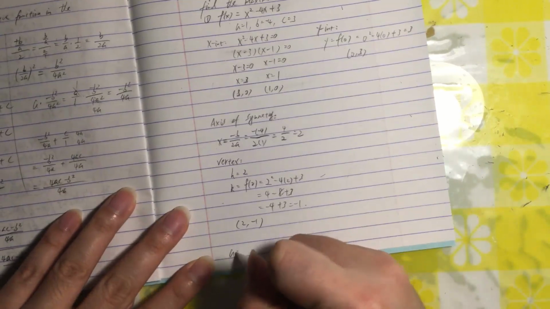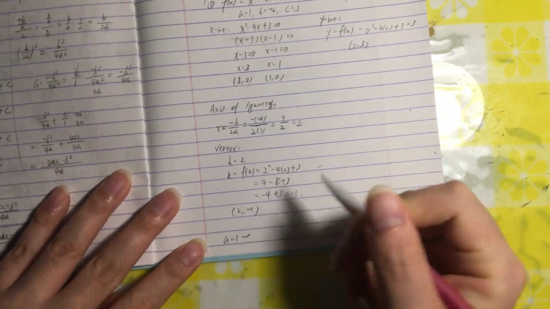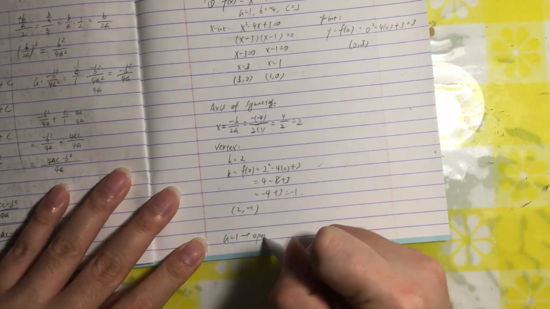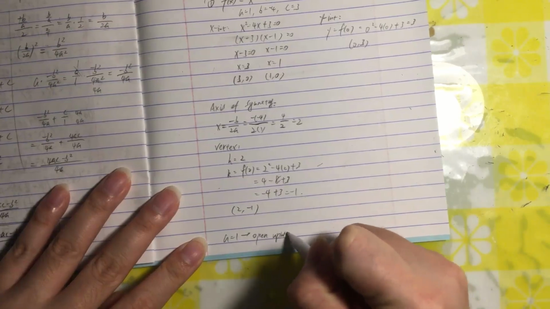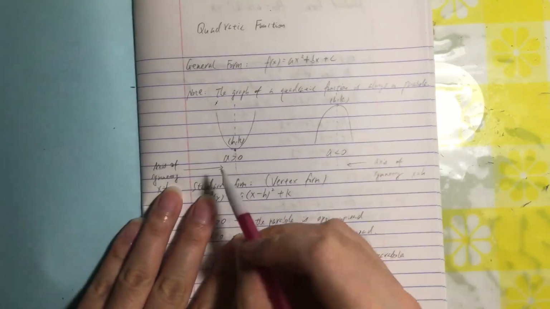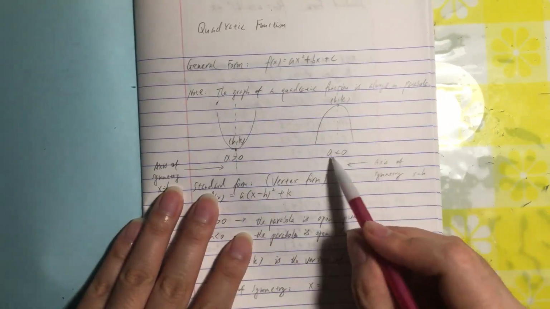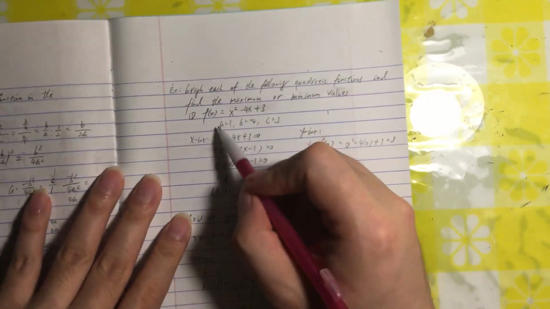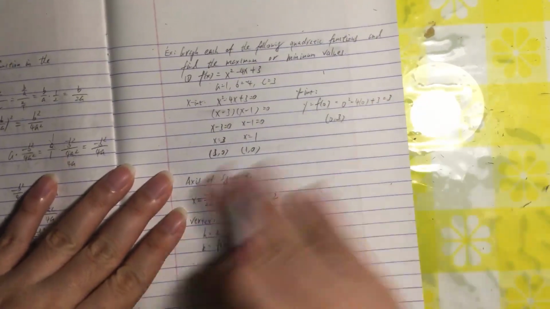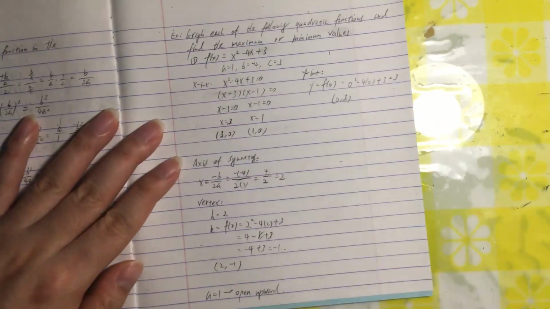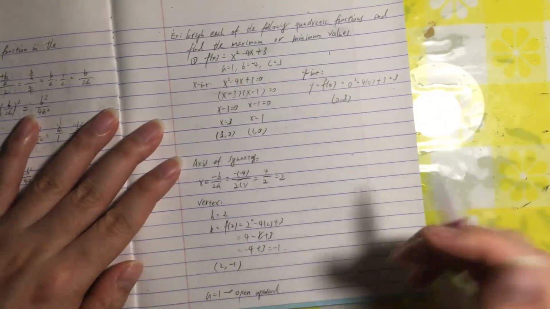Also, a equals 1. Keep in mind that when a is positive, the parabola opens upward. When a is negative, the parabola opens downward. Here a is 1, which is positive, so the parabola opens upward. Now, based on this information, sketch the graph.